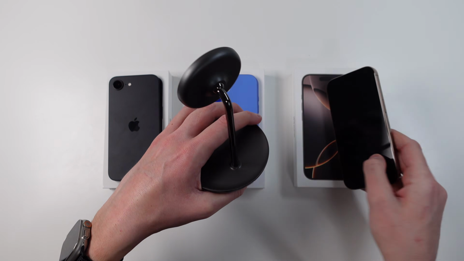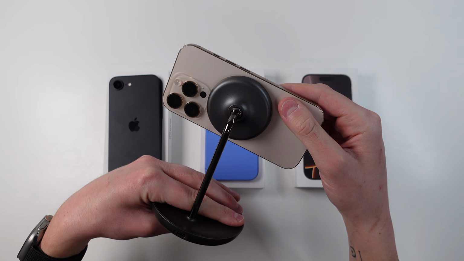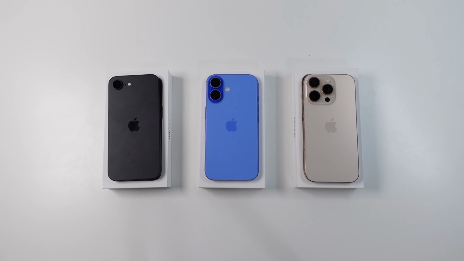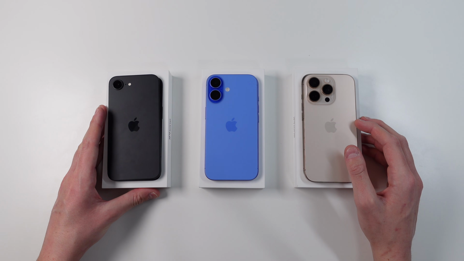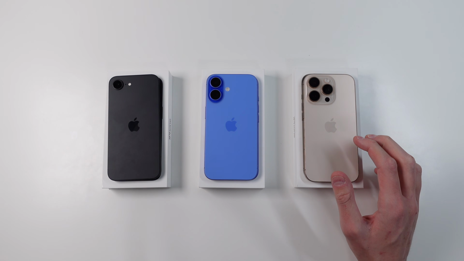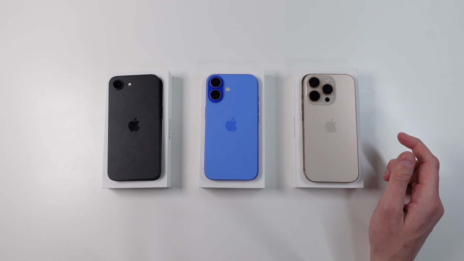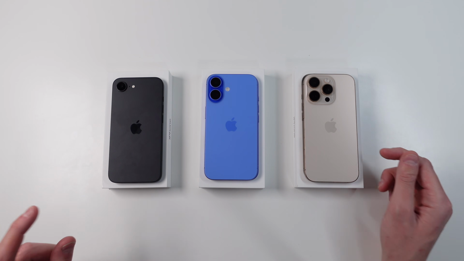You can see here if I grab another iPhone, it sticks really easily like that and it holds. We simply don't have that on the iPhone 16e, and that is a huge missing feature for a lot of people. Of course, they all do support wireless charging, but because you have MagSafe on the 16 and 16 Pro, you are able to charge wirelessly via MagSafe up to 25 watts on these two phones, but on the iPhone 16e, you can only get up to 7.5 watts of wireless charging.